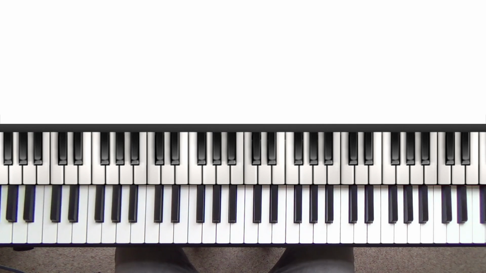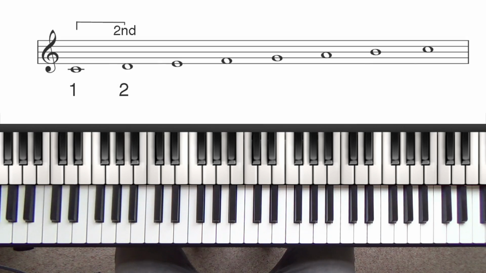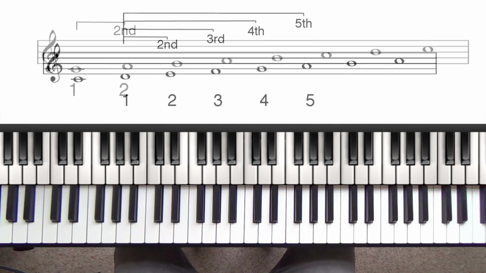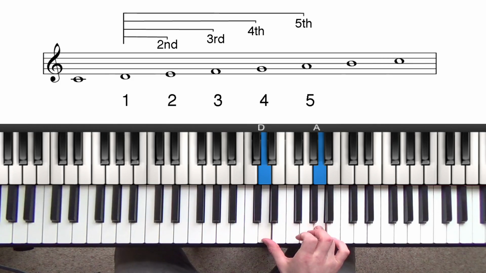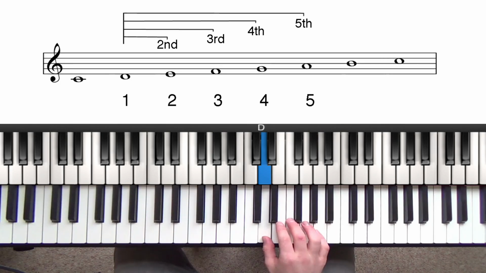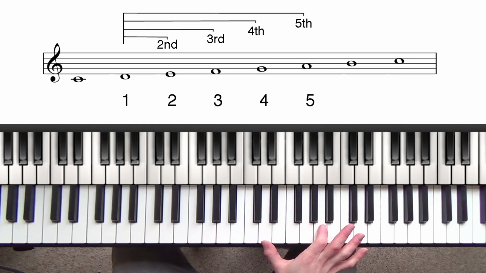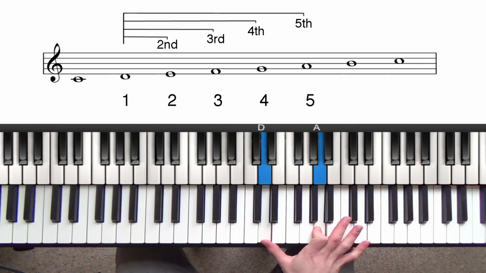So all intervals contain a number and a prefix. The number tells you how big the interval is. Looking at the C major scale, the interval from C to D contains two pitches, C and D. So that makes this a second interval. The interval from D to A contains five pitches, D, E, F, G, and A. So that makes this a fifth interval.